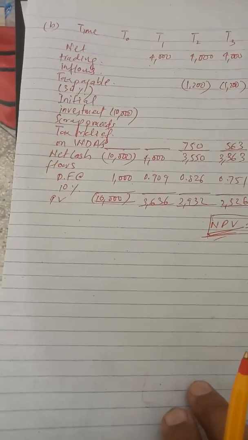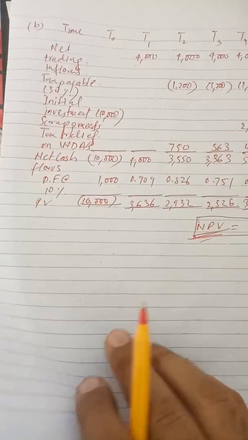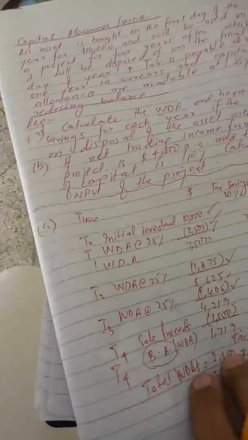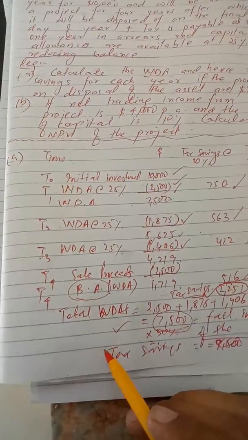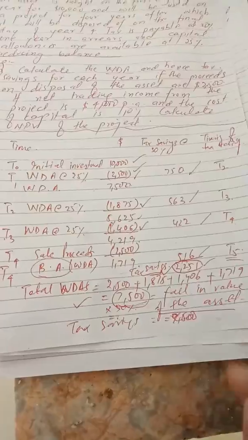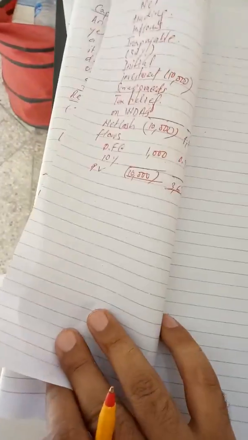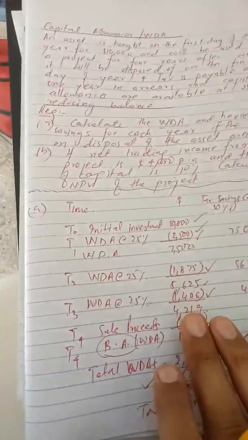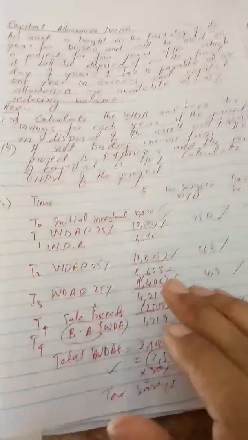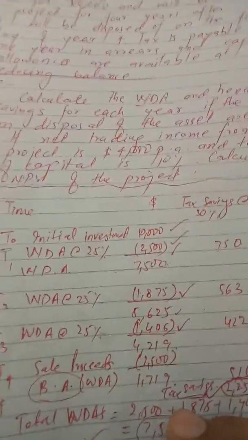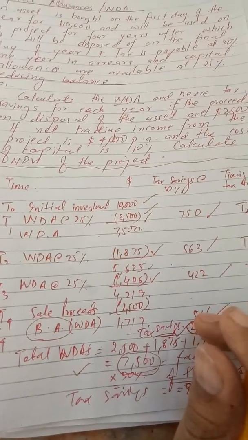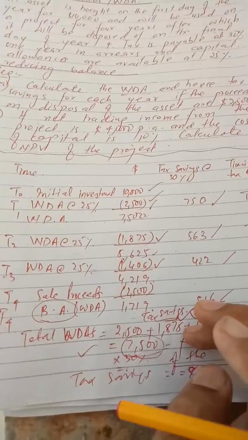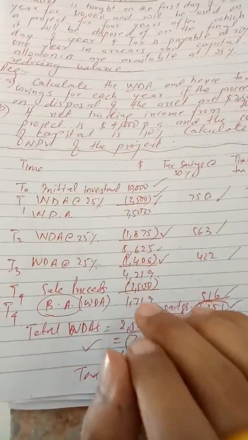Okay, so these are the two questions that we have applied with the help of the flows, from T0 to T4. Total WDAs are this, tax savings are this, fall in value, and also we have B as well. So these are the capital allowances with the written down value of an asset. A further explanation on behalf of the last video. I hope that it may help you to get a further understanding and grasp of the ideas as well. So we have calculated WDA, we have calculated NPV with the help of this example.